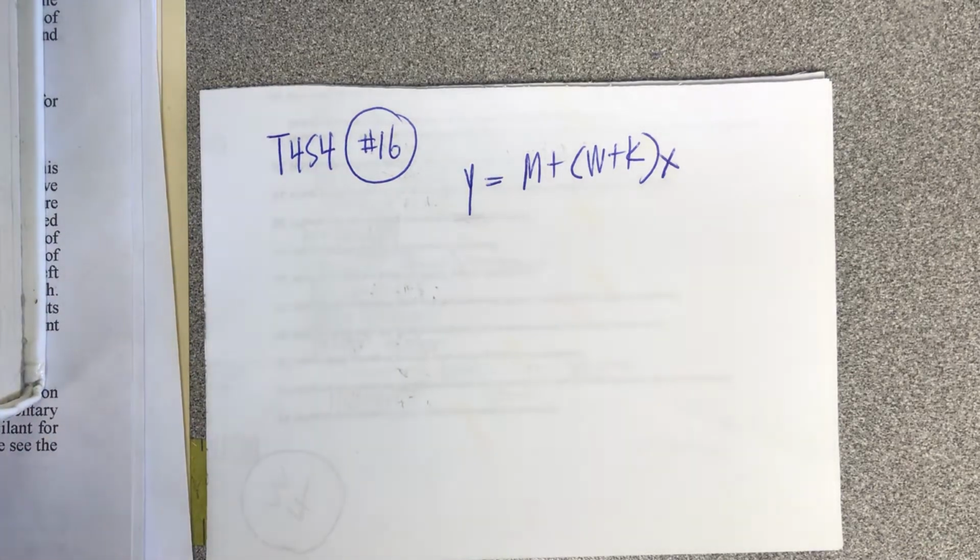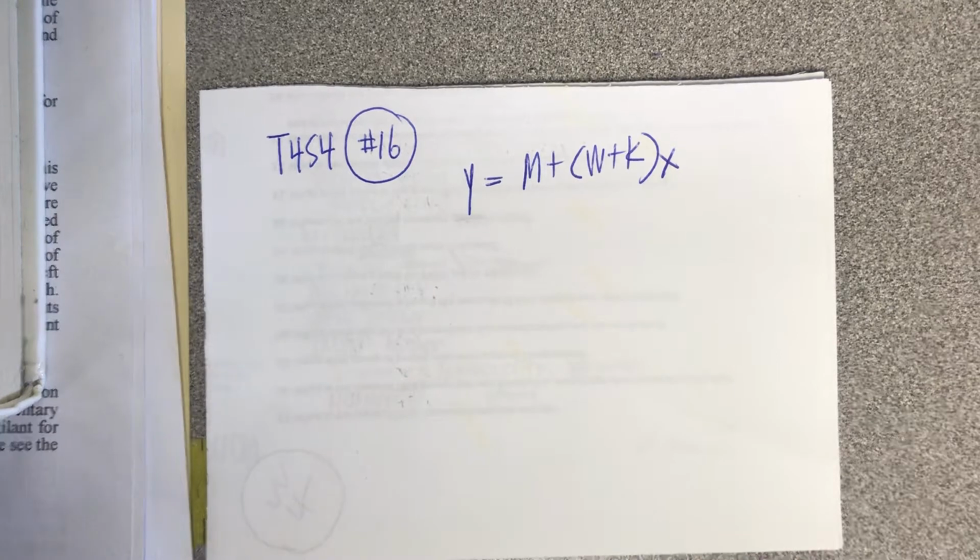For number 16, it gives you a general graph anyway. It says, Mr. Martinson is building a concrete patio in his backyard and deciding where to buy the materials and rent the tools needed for the project. The table below shows the material costs and daily rental costs for 3 different stores. So you see you got store A, B, and C.